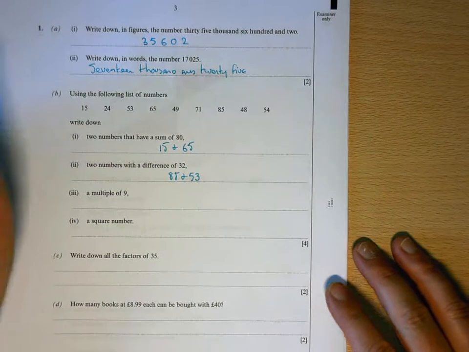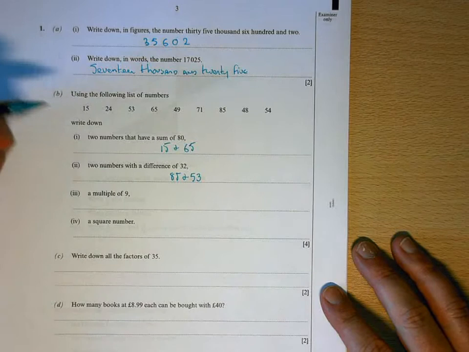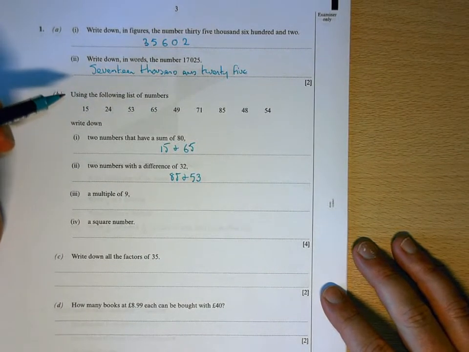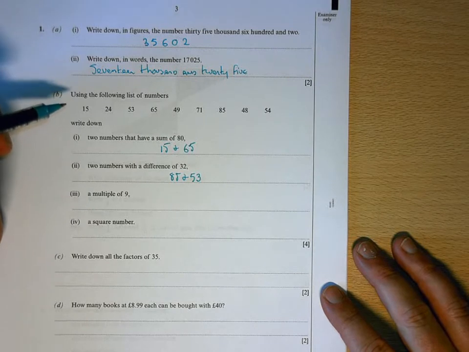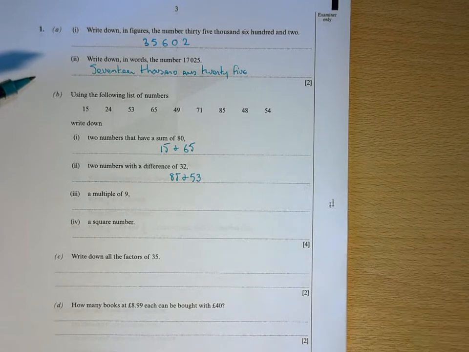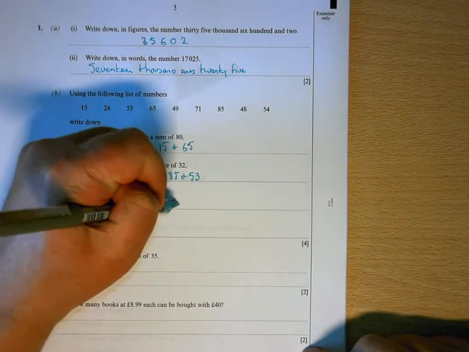A multiple of 9, multiple means it's something you get when you multiply 9 by another number. That means it's in the 9 times table basically. So 1 9 is 9, 2 9s are 18, 3 9s are 27, 4 9s are 36, 5 9s are 45, 6 9s, hang on, I've lost where I am. 9 6s are 54. There you go. So 54 is a multiple of 9.